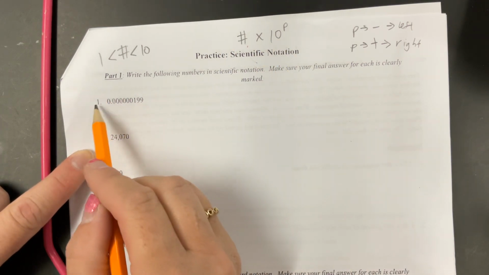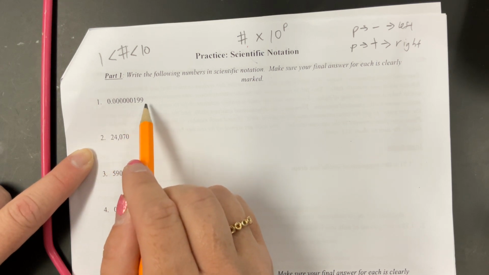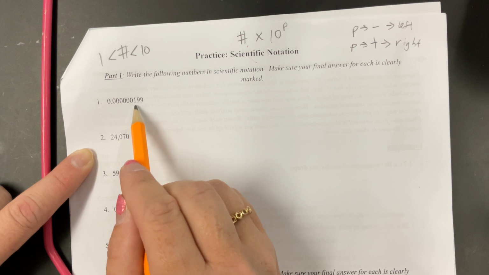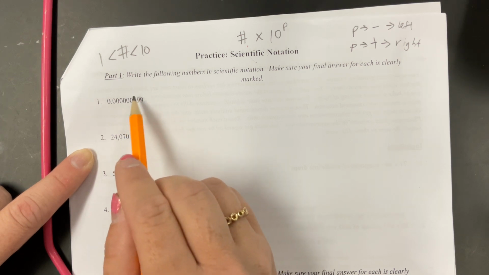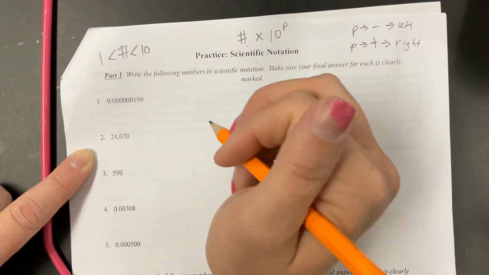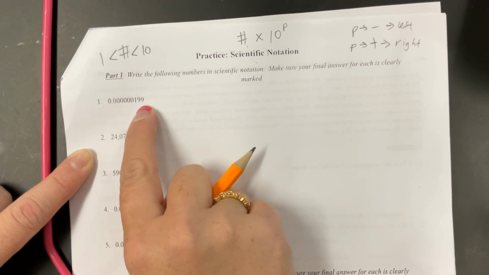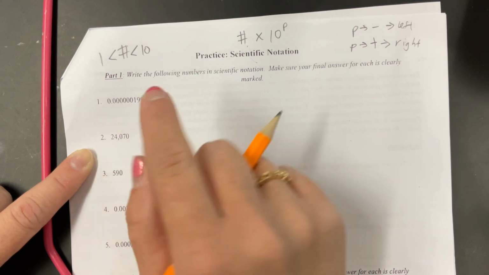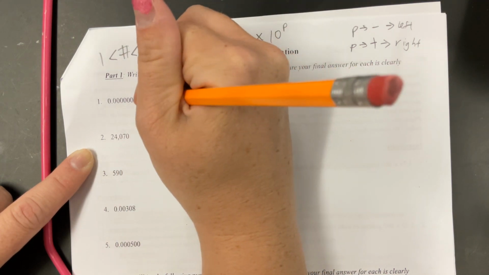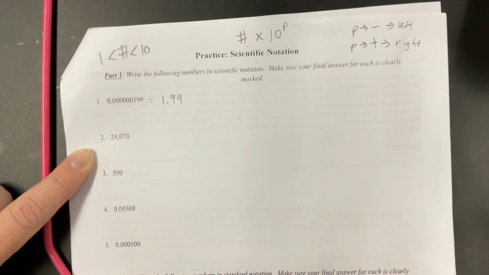So for example, number 1, they give us a bunch of zeros and then 199. Based on this, my number that's between 1 and 10 is going to deal with this 199. I could either do 0.19, 1.99, or 19.9. The only one that would work for that is 1.99. So my number between 1 and 10 for that is going to be 1.99. Just go with this. Once you see a few, I think you'll be fine.